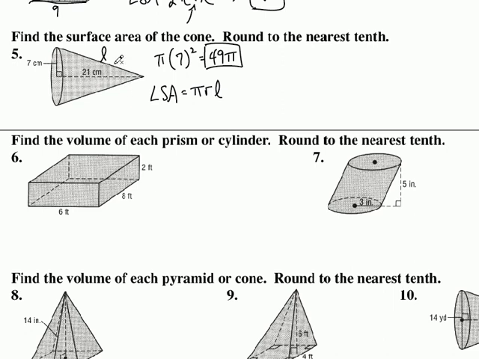So this one's a little tricky. You got to find what that is. So you think, well, where am I supposed to find that? Well, look what I have. I've got a nice little right triangle here, don't I? I've got these nice straight lines here, and that's your slant height right there. They tell you that's 21, they tell you that's 7, it's a right triangle, and you have to find that. So it's just Pythagorean Theorem.